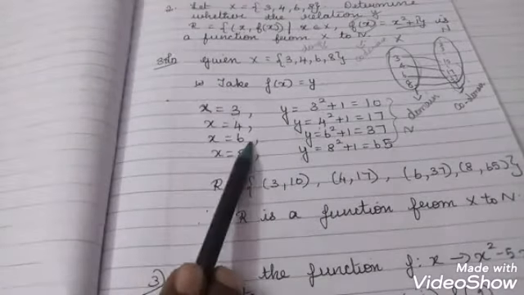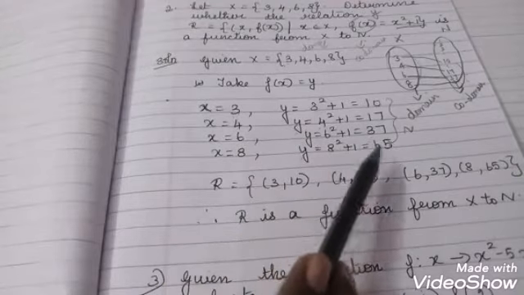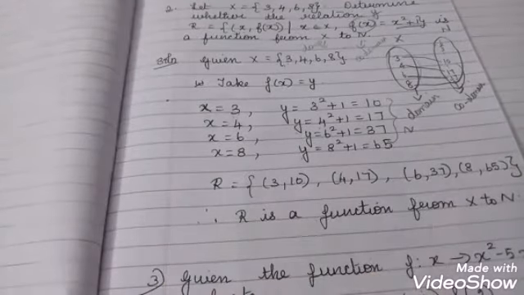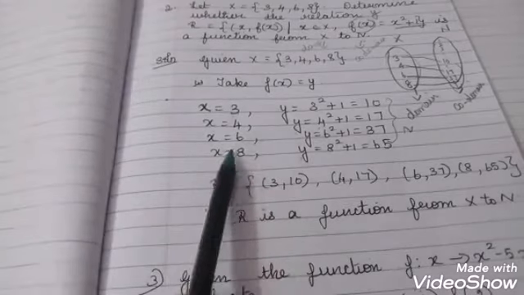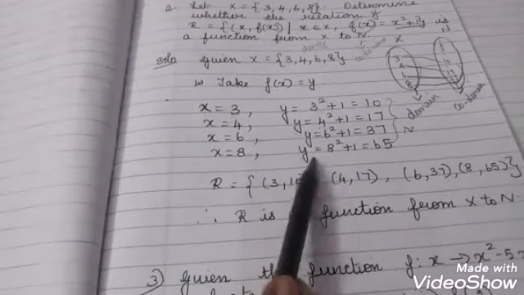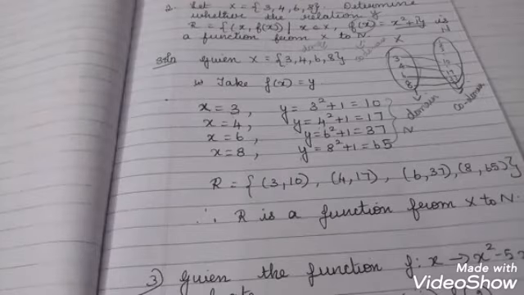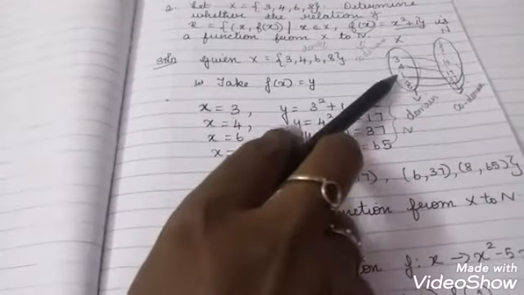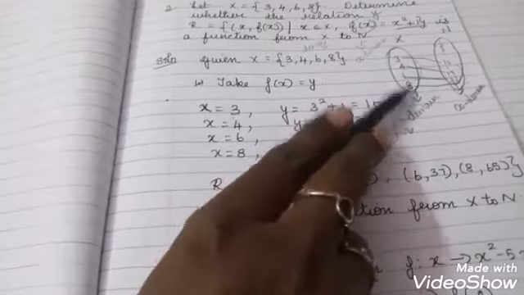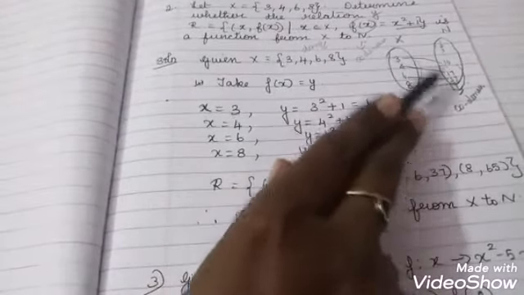Next is what? x is equal to 6, you will get y is equal to 37. So how do I write here? (6, 37). Now the next one, x is equal to 8, you will get y is equal to 65. So how do I write here? (8, 65). So here if you see, all the elements in the domain have images in the codomain.